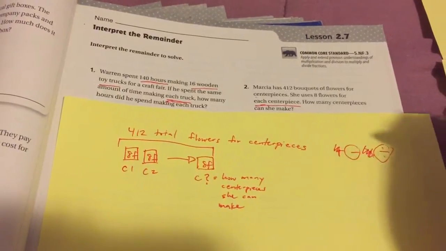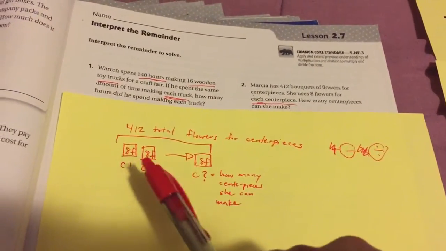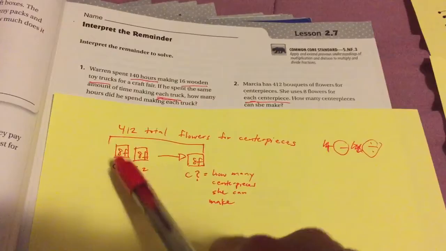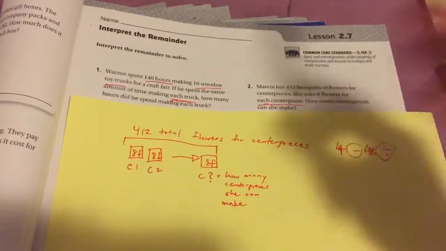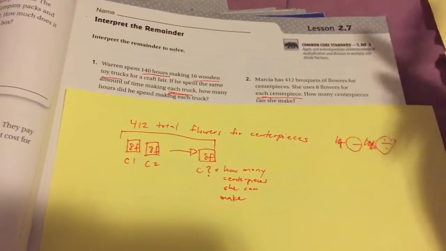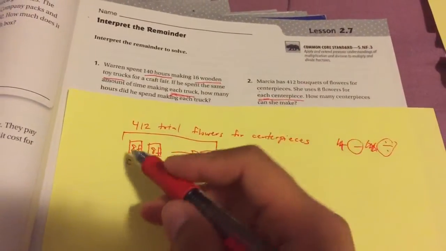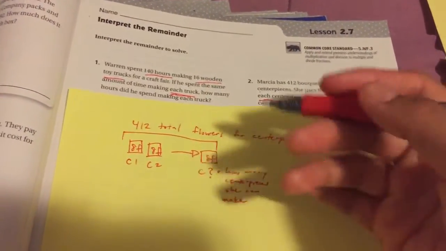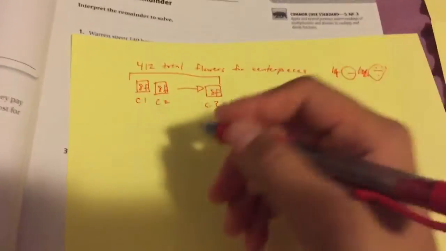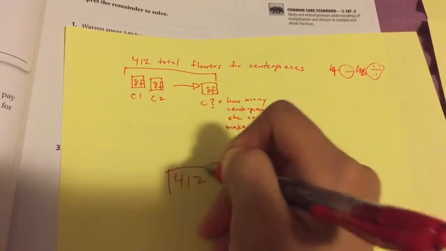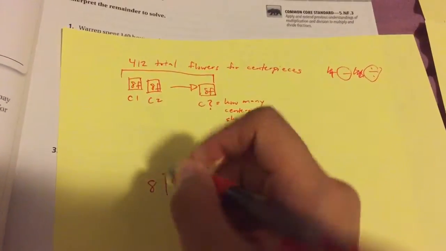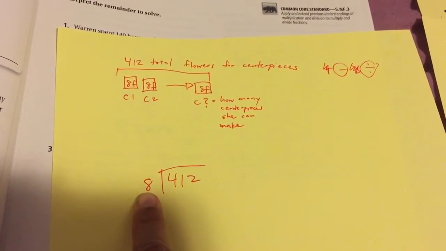So we could either subtract or divide. Like I said before, you could do 412 minus 8, minus 8, minus 8, minus 8, all the way until you run out of flowers, so until you have 0 flowers left. Or, since you're always subtracting the same number, division is repeated subtraction. So you could do 412 divided by 8.